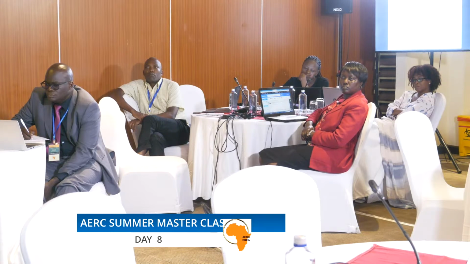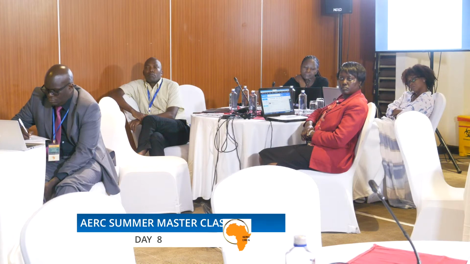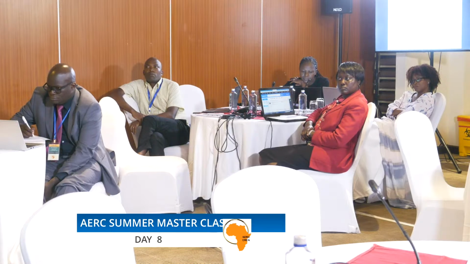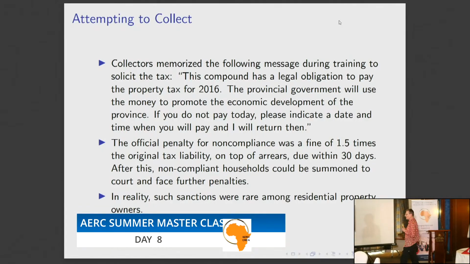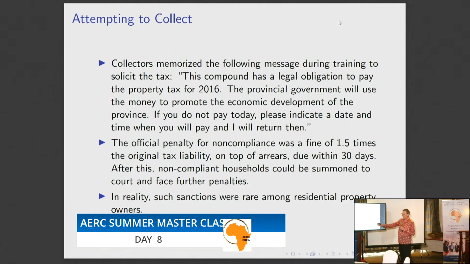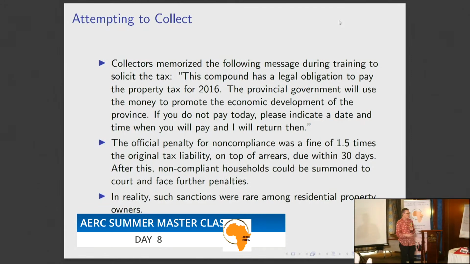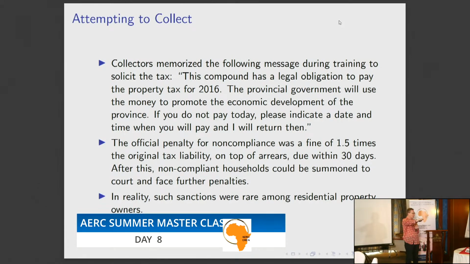In principle, there's sanctions and whatever. In practice, nobody gets punished. So nobody got punished before this, and there's no mechanism really for punishing these people afterwards. So you could say it's kind of surprising that even 10% of people pay. What's interesting in the data, as you'll see, is that people think they could get punished, but somehow it doesn't really influence their behavior. Such sanctions are rare, effectively non-existent for residential property. Maybe if you're owning a big store in the city center or whatever, then it's more serious.